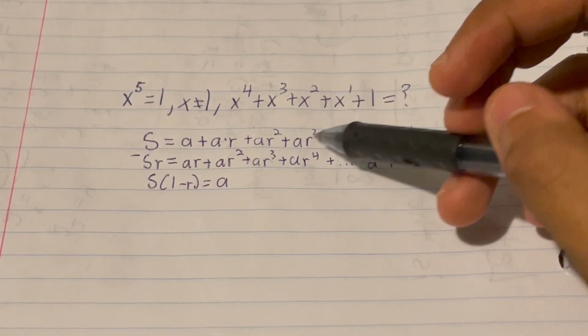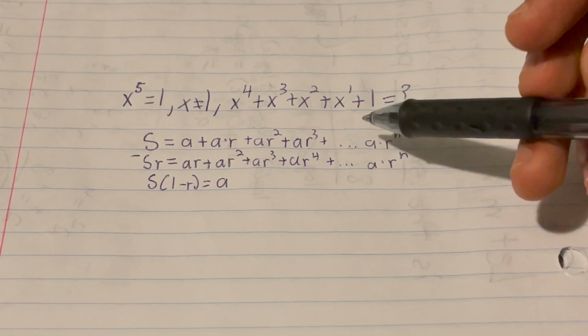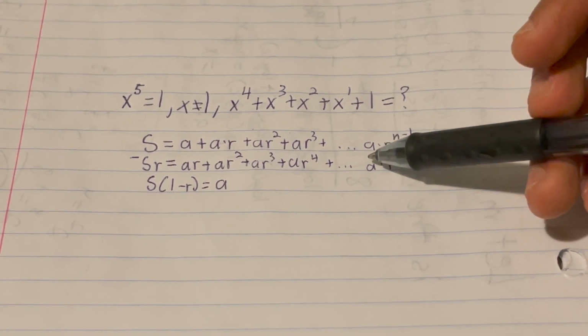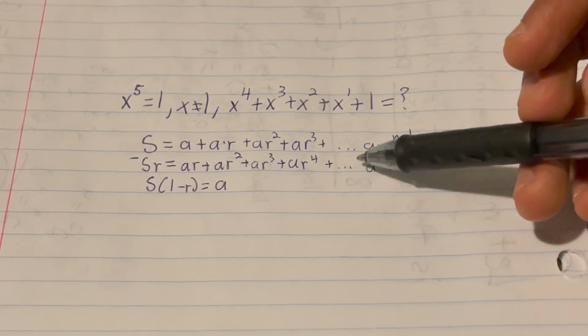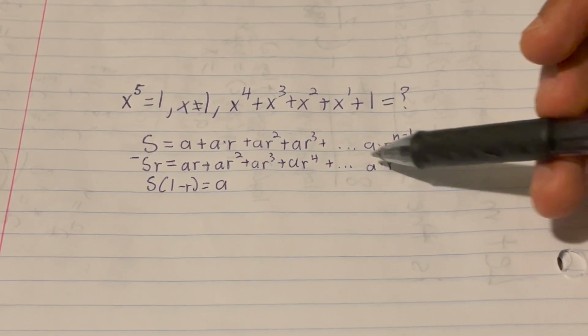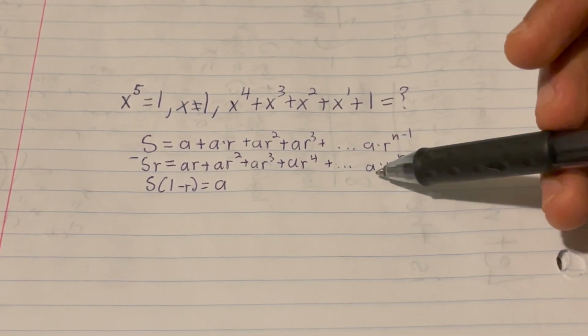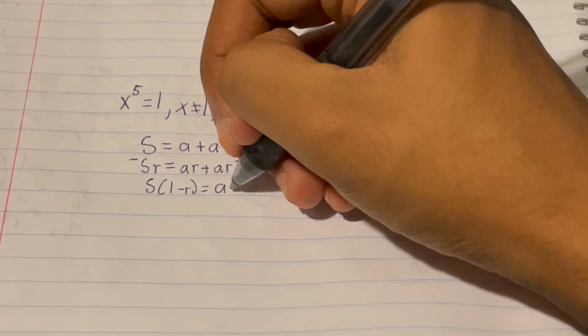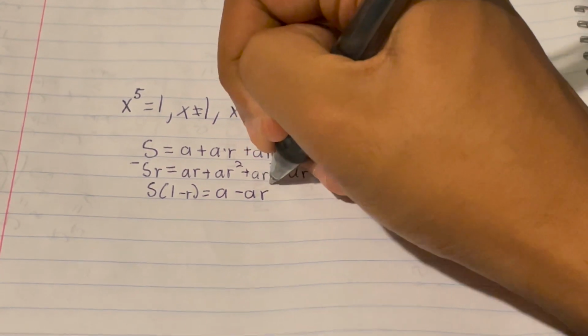Same with A times R cubed, A times R to the fourth, all the way to A times R to the n minus 1. That gets subtracted by the A times R to the power of n minus 1 in the second equation, and therefore all of those terms cancel out, and finally you're left with this minus A times R to the n.